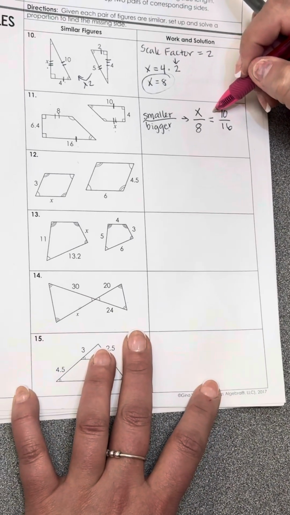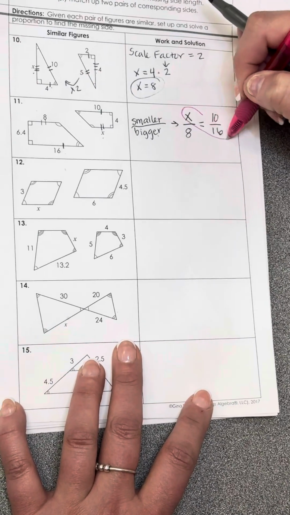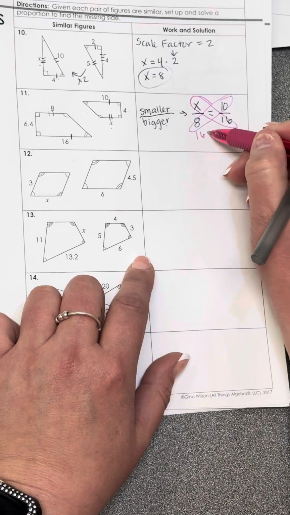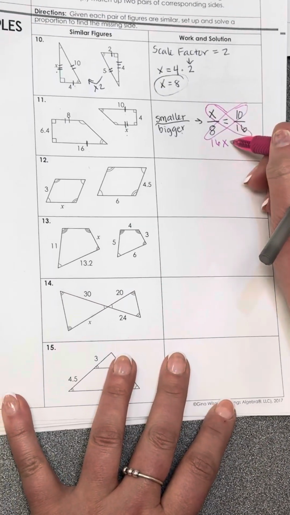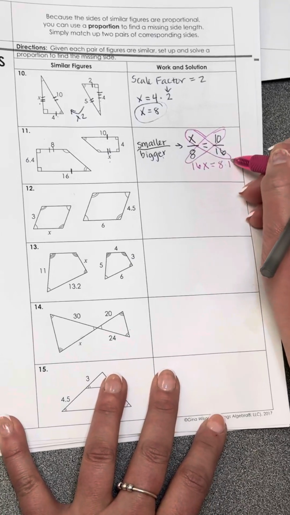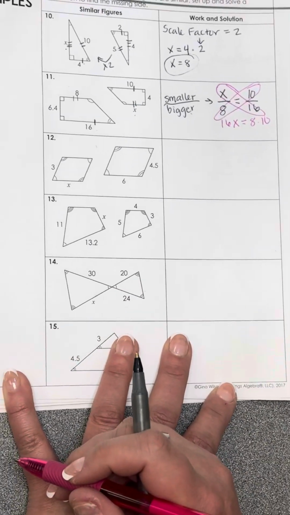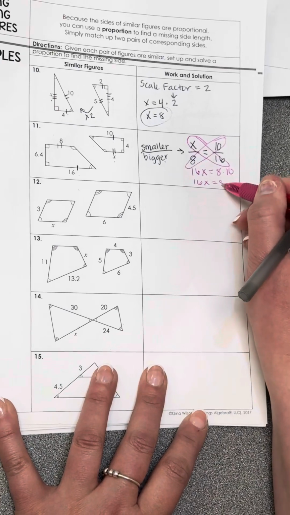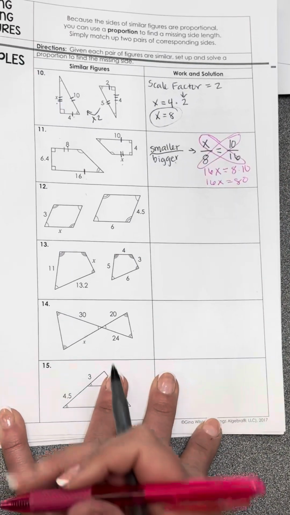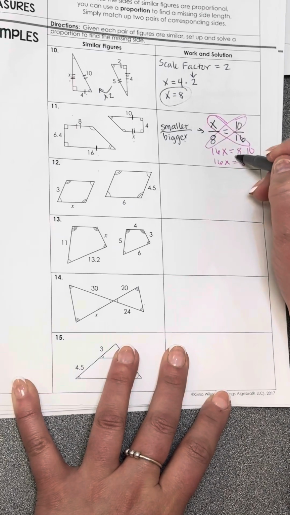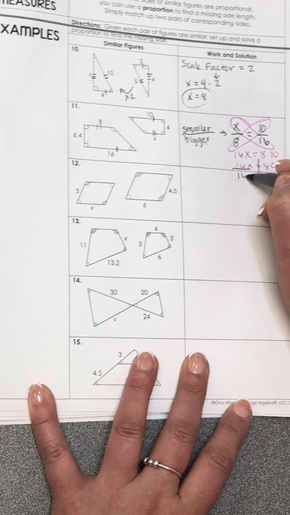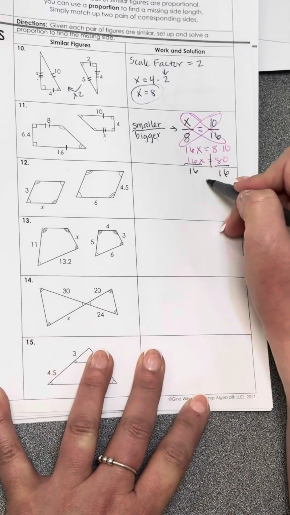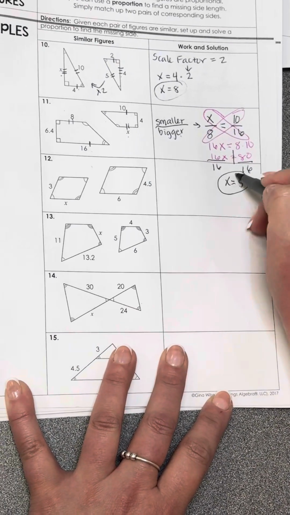Then, just like we did with our other proportions, we're going to cross multiply. So 16 times x gives us 16x. And then we multiply 8 times 10. Simplify our right side, that gives us 80. Then to solve for our x, we would divide our 16 out. What we do to one side, we do to the other. And we would get that x equals 5.